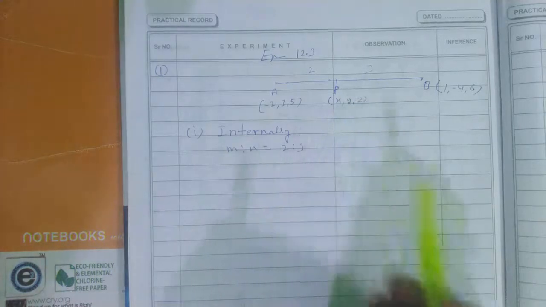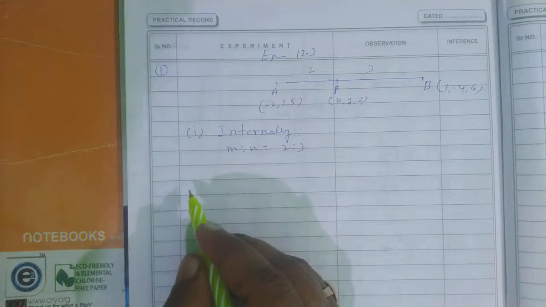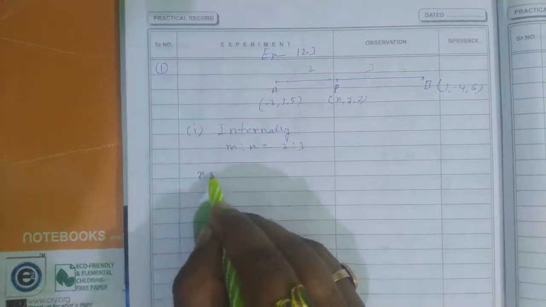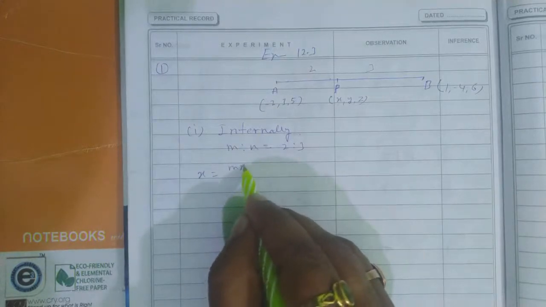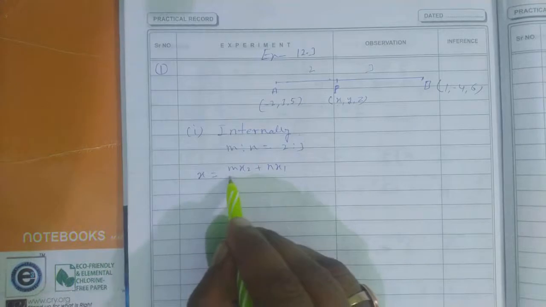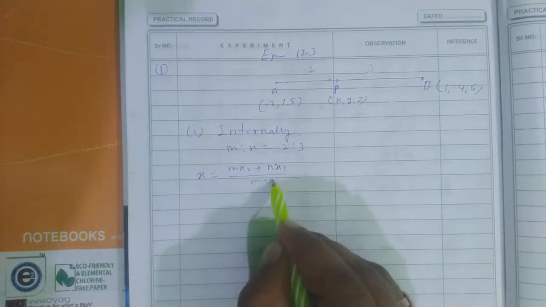Now start the solution. First we'll discuss the formula for internal division. The value of x is (m x2 plus n x1) upon (m plus n).